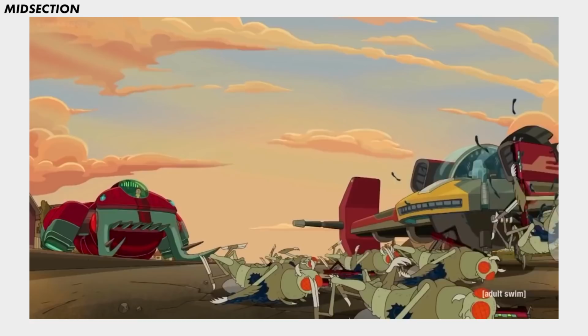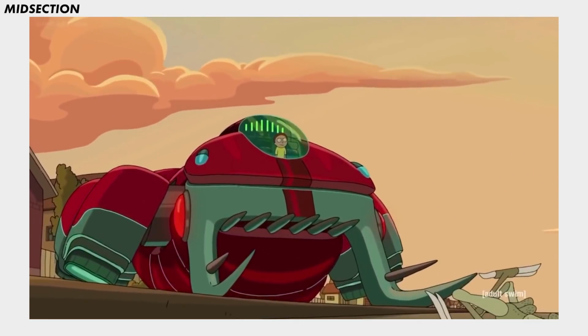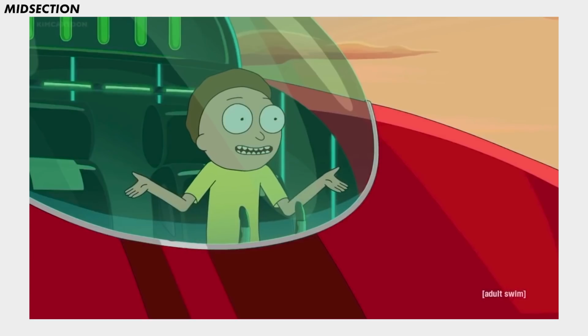Shortly after, Summer and Morty save Rick and Jerry, going on to deliver one of my favorite fourth wall breaking lines of all time.